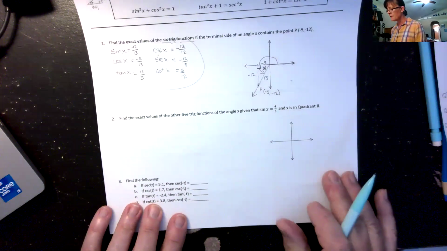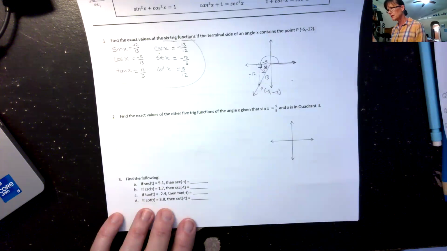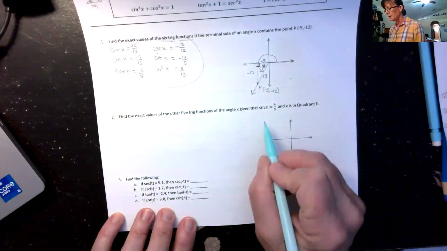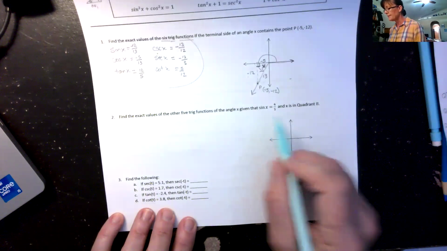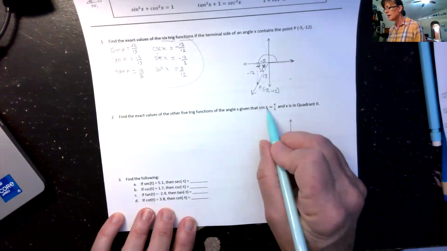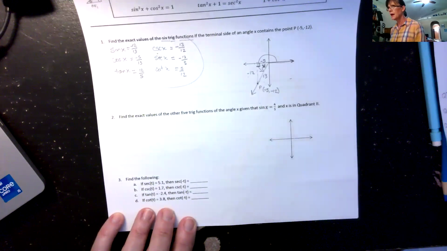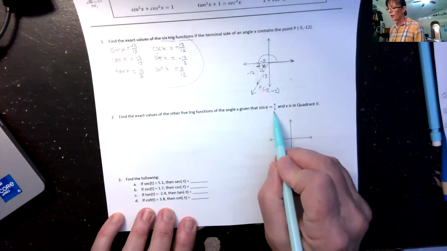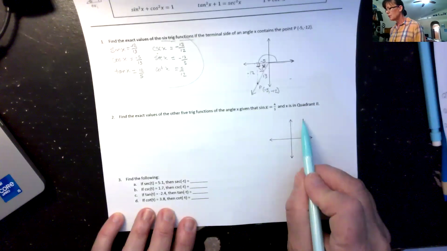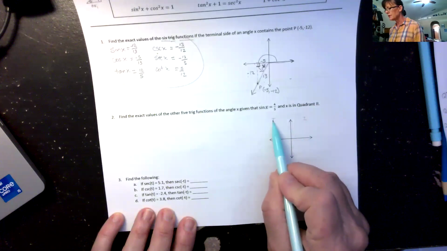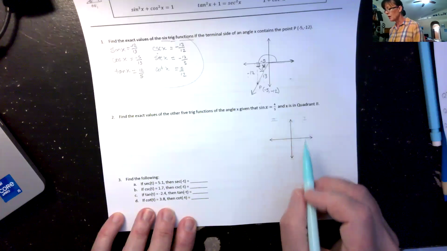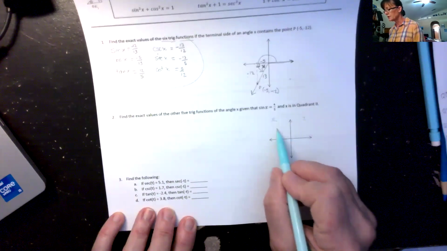Okay, this time they gave us all the information that we need, but in a little bit of a different way. They told us that the sine is positive, and the sine is the y value, right? The sine of the angle, this x just represents an angle. That doesn't mean the x value. The sine of this angle is positive. Where does that happen? Well, that happens in quadrant 1 and quadrant 2. And it tells us that the angle x is in quadrant 2. So we know we're in quadrant 2.